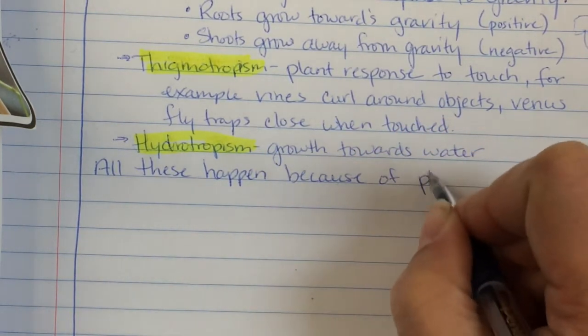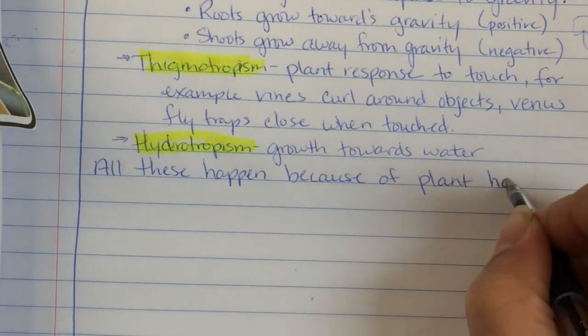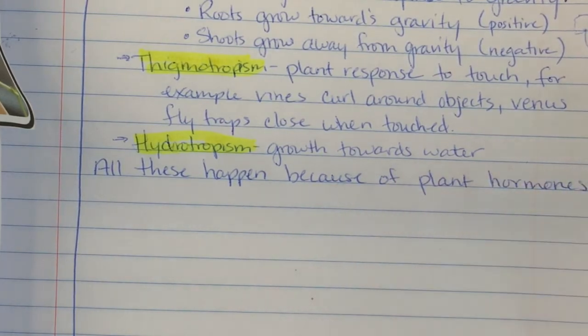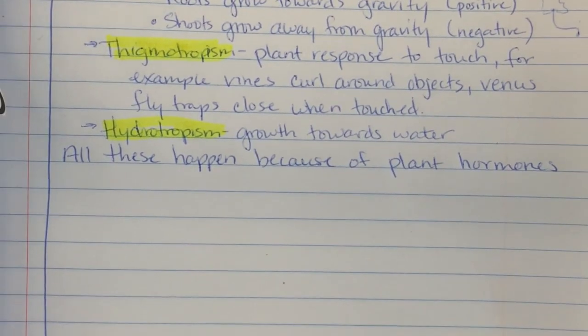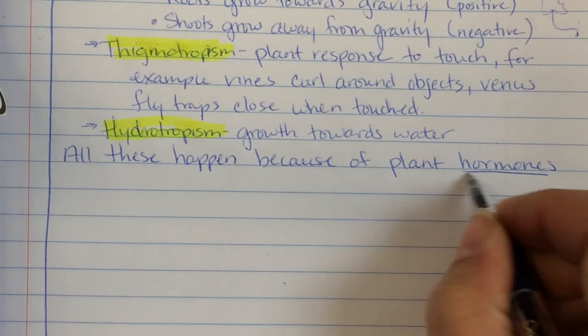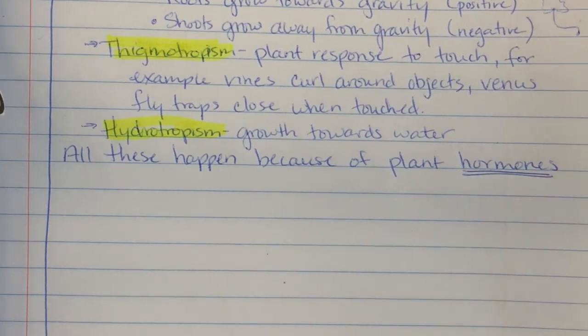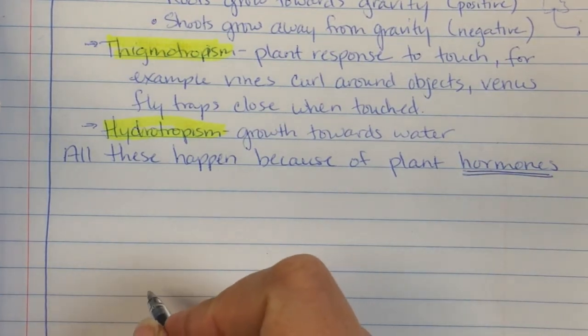because of plant hormones. And so lots of neat hormones out there. I wish at this level of biology we dealt a lot more with those because there's some really neat things, but it's about as deep as we go.